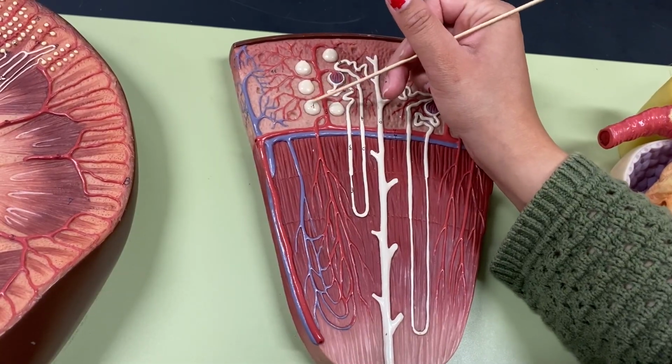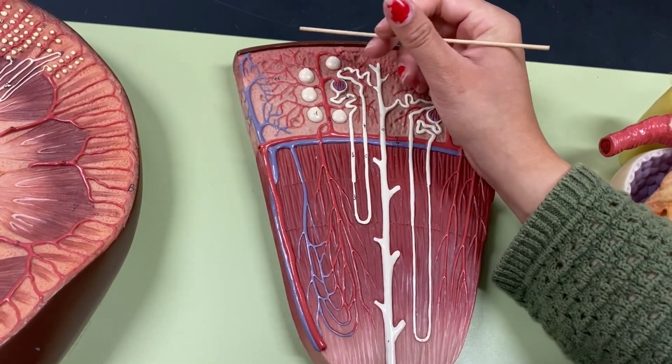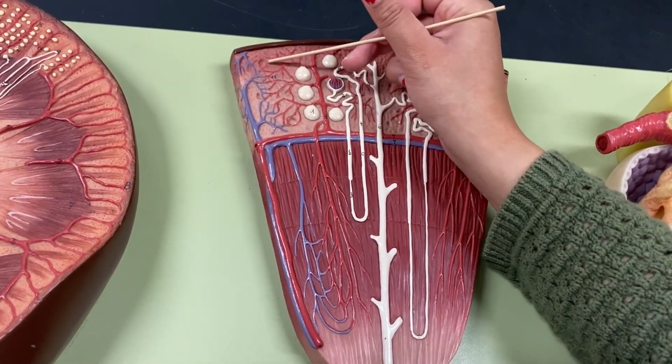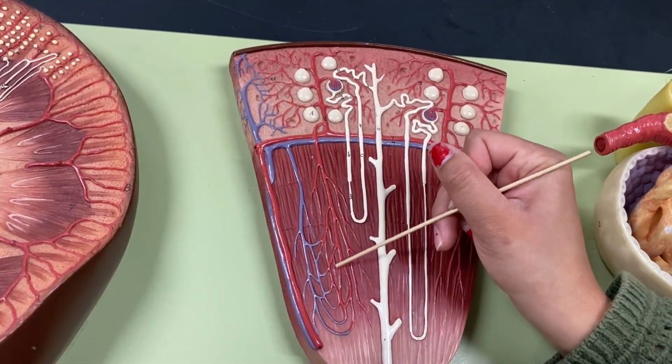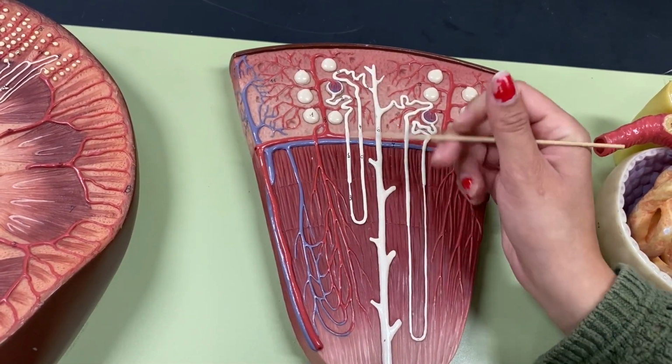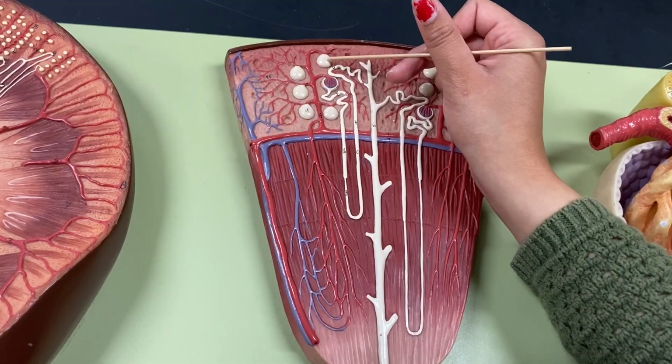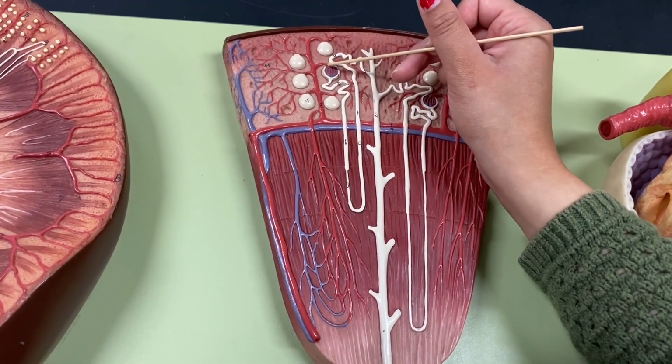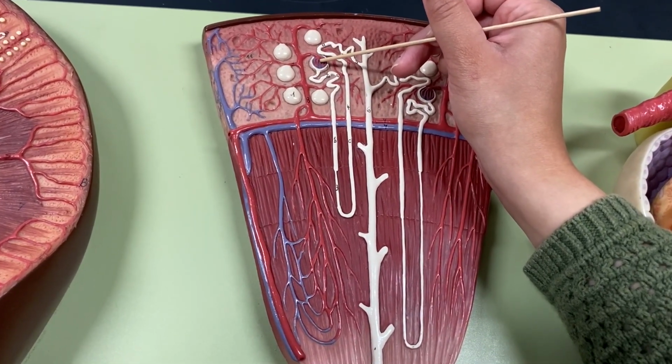These are Bowman's capsules. And then here you have the peritubular capillaries. The second set would be vasa recta down here. And we can see Bowman's capsule. On the inside of Bowman's capsule, this is the glomerulus.